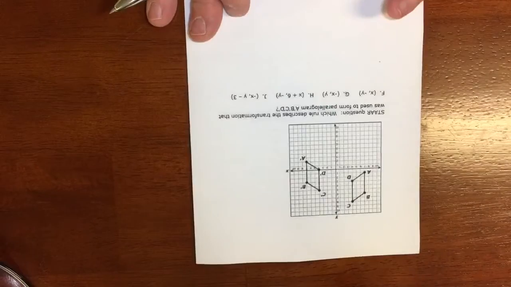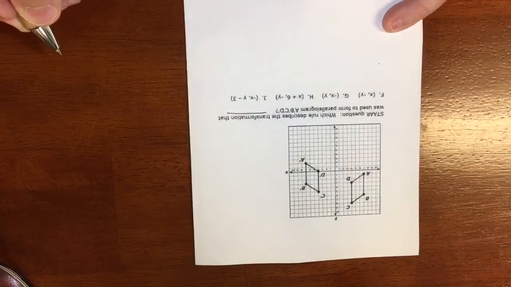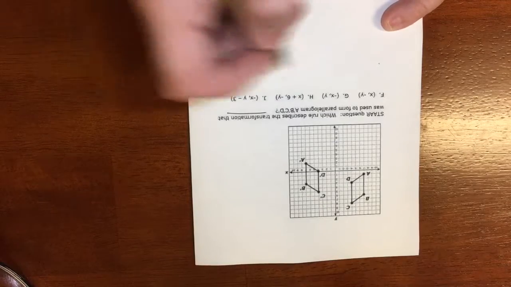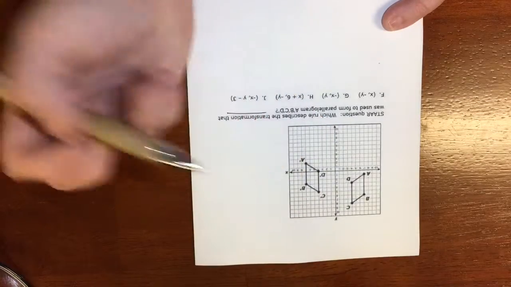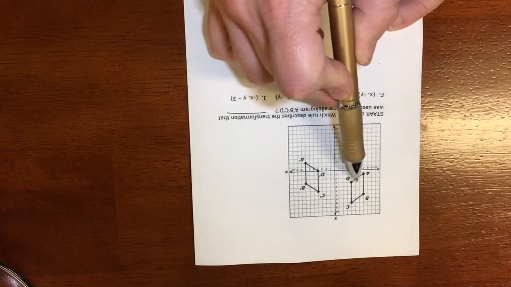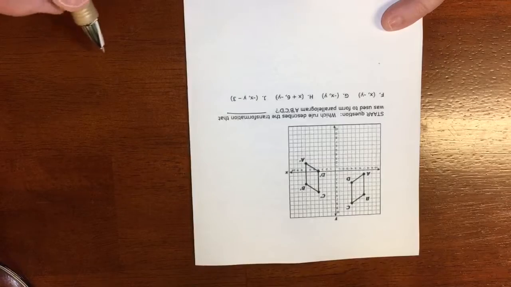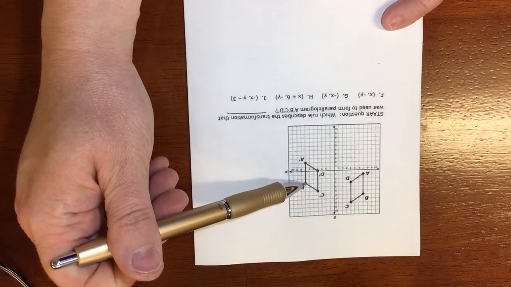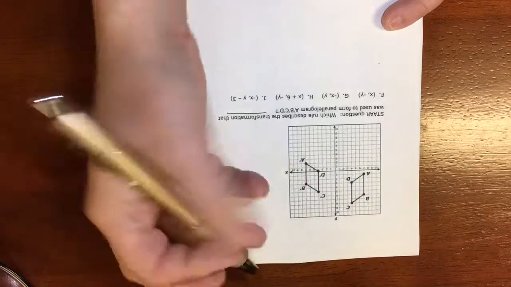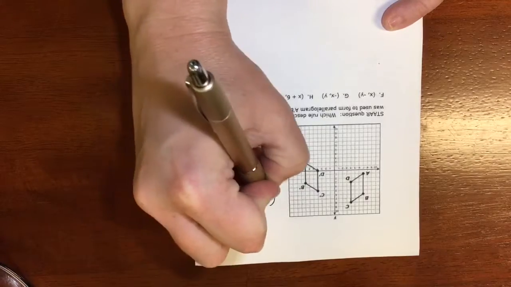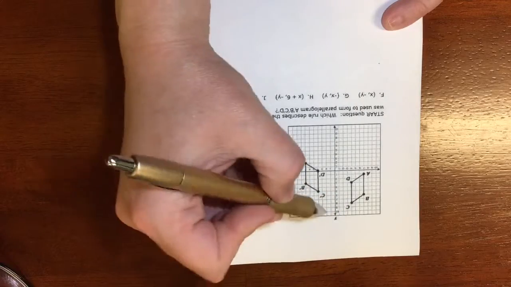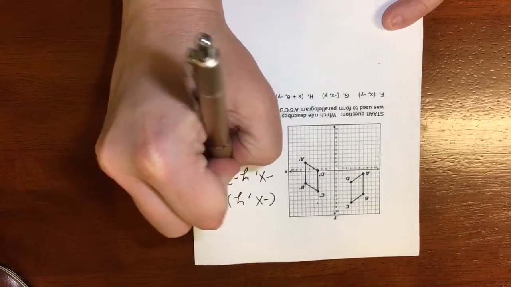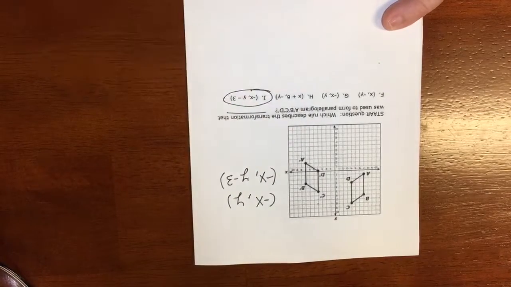All right, so the first example here, we want to know which rule describes the transformation that was used to form parallelogram A'B'C'D'. So the original one is right here, ABCD, and here's the new one. Okay, well, I need to look and see, is it a reflection, translation, rotation? So it looks like it's going to reflect and translate. So it's reflected over the y-axis, so that's going to make it be the y stays the same, the x turns negative. So it reflects over, and then it looks like it's going to go down 1, 2, 3 units. So that would mean I would subtract 3 from y, and that would give me J.